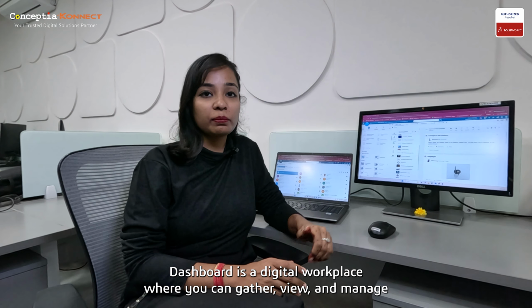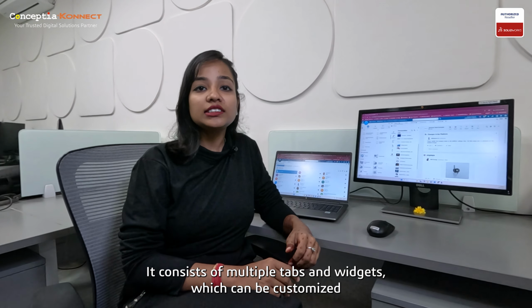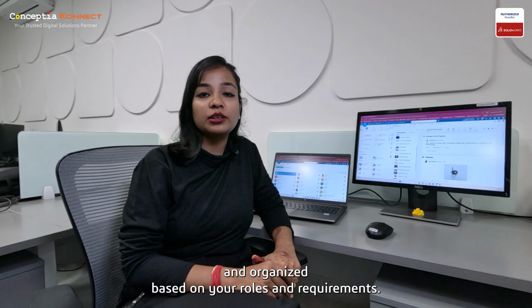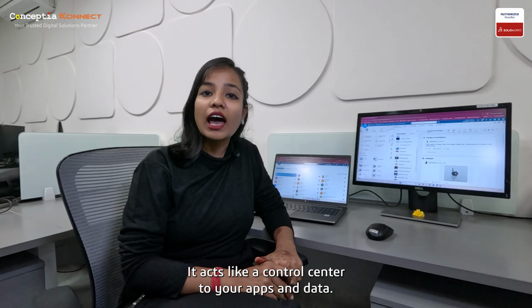Dashboard is a digital workplace where you can gather, view and manage everything in one place. It consists of multiple tabs and widgets, which can be customized and organized based on your roles and requirements. It acts like a control center to your apps and data.